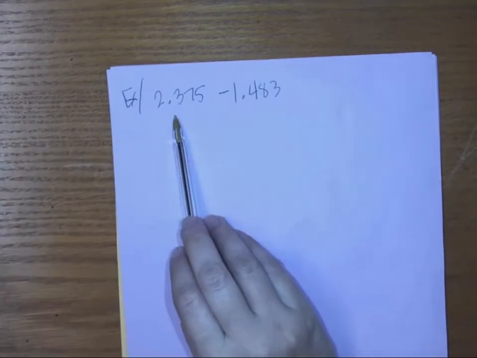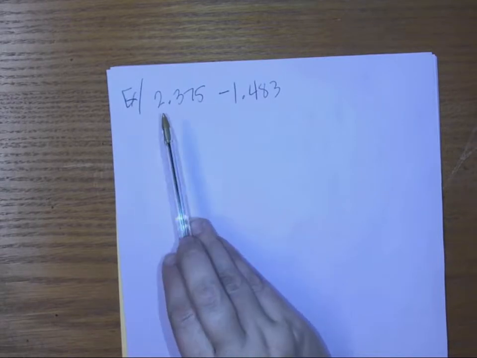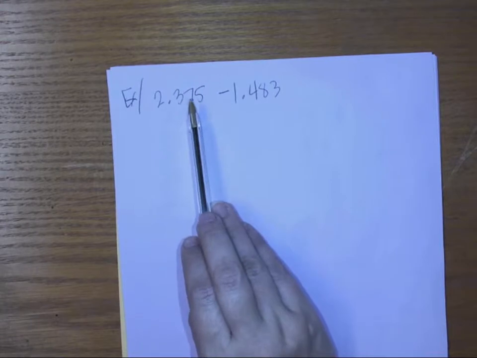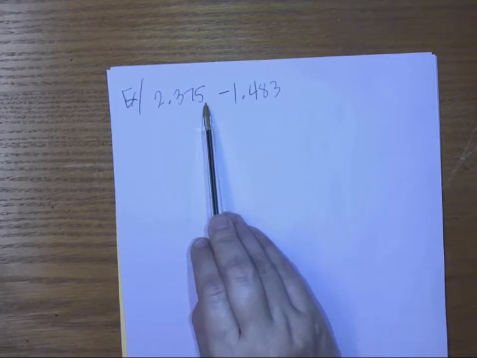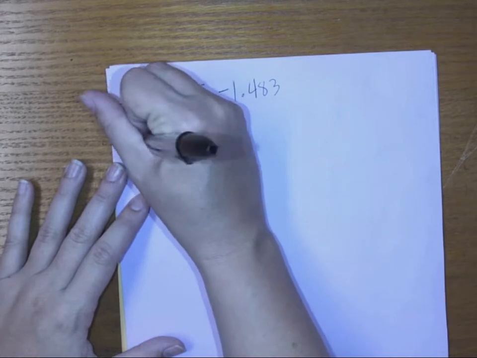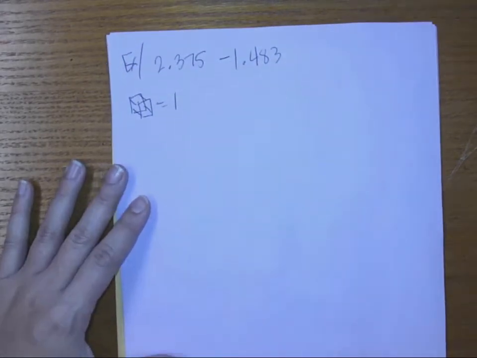So in this case, I have to let the cube be my whole. I can't let the flat be my whole, because if the flat was the whole, the longs would be tenths, the hundredths would be units, and then I wouldn't have anything for my thousandths place. So in this case, I have to let the cube be my whole.